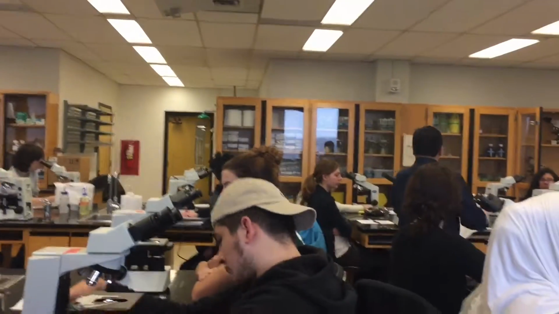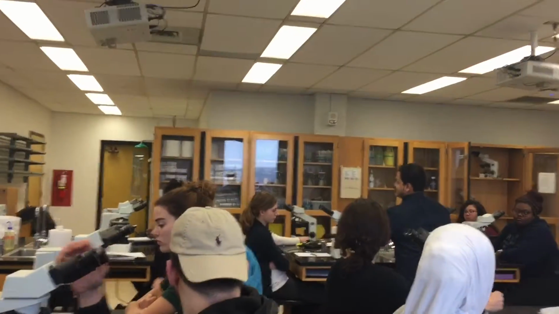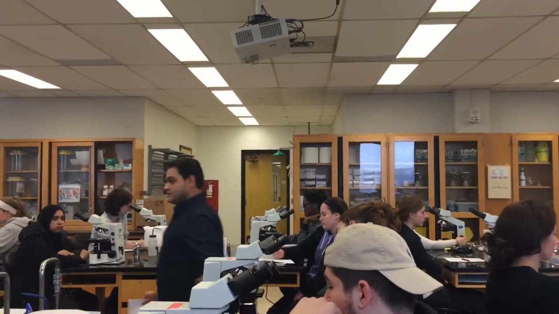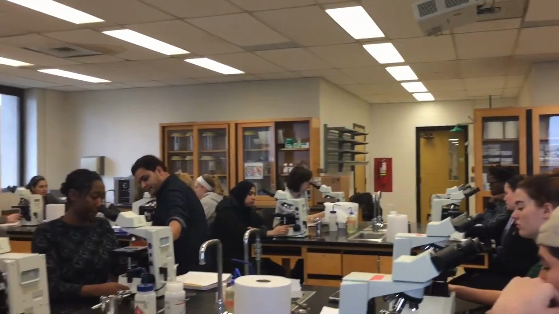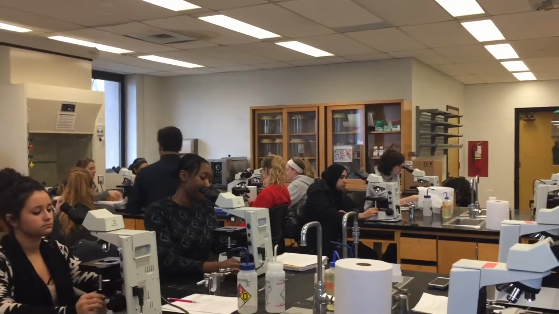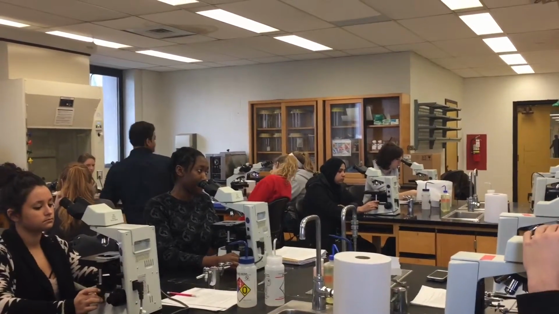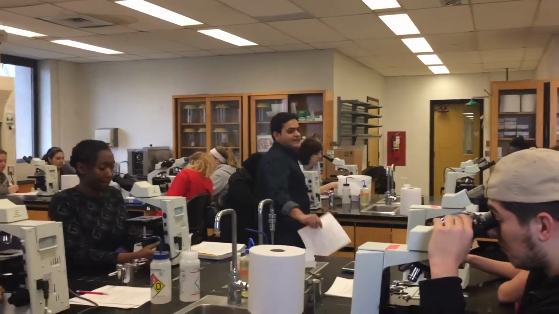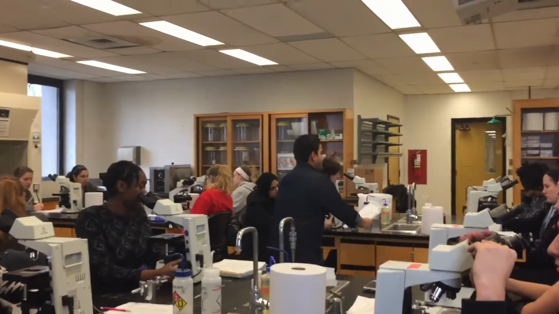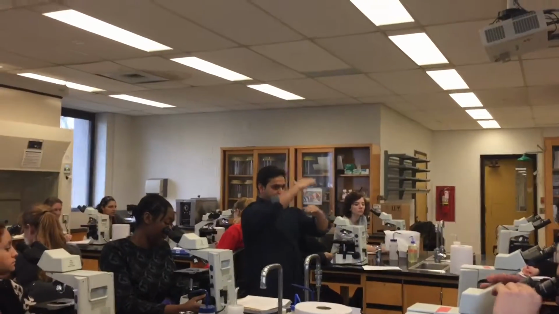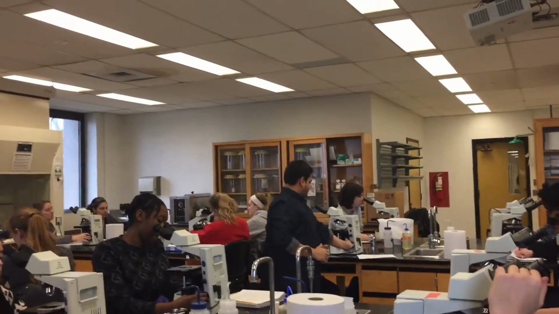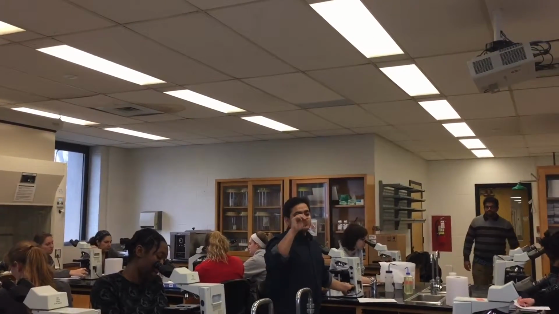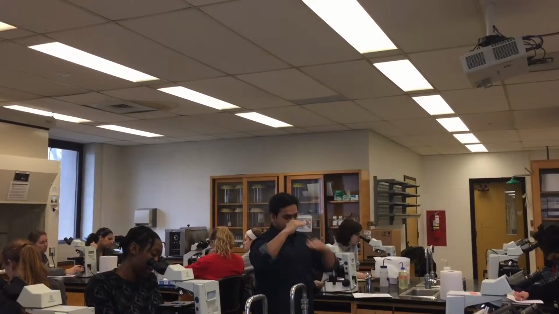The knob over here moves the stage. This guy moves the stage. The knob on the right, yes, that's right, that moves the stage. Good. Are you good? Now, the big knob on the right side or left side moves the stage up and down, like this. And the small knob moves the stage a little bit.